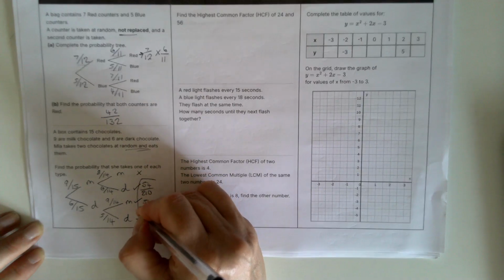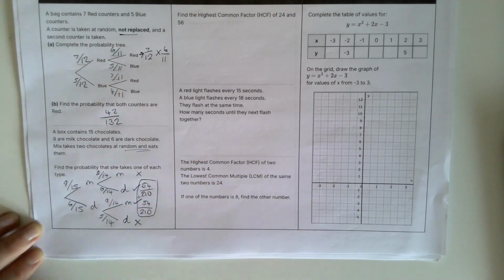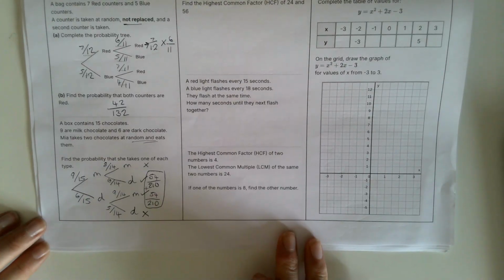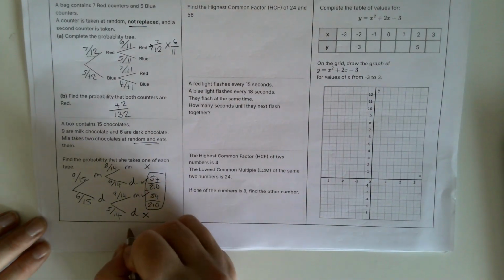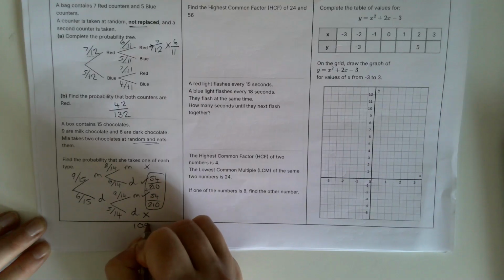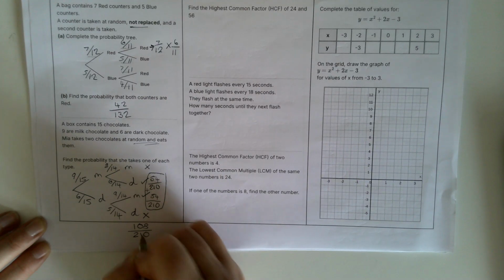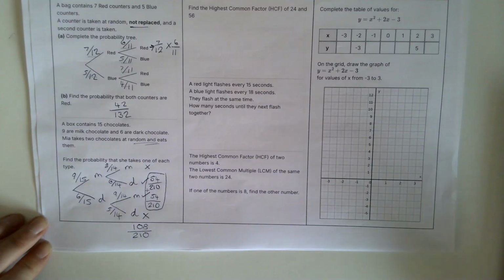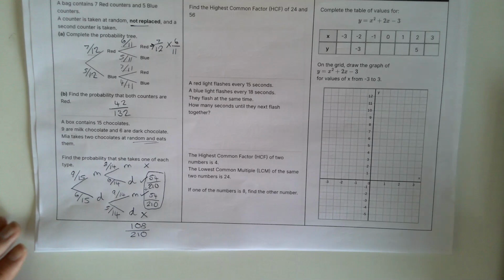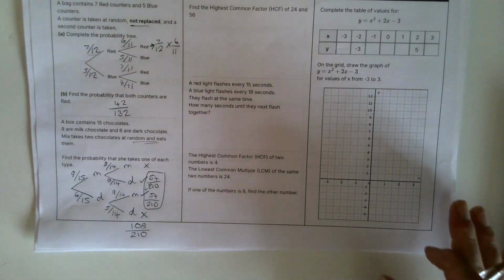And then you add these two fractions together. 54 add 54, so that's going to get you 108 over 210. You do not need to simplify your fraction down at all in your probability, so leave your answer like that.